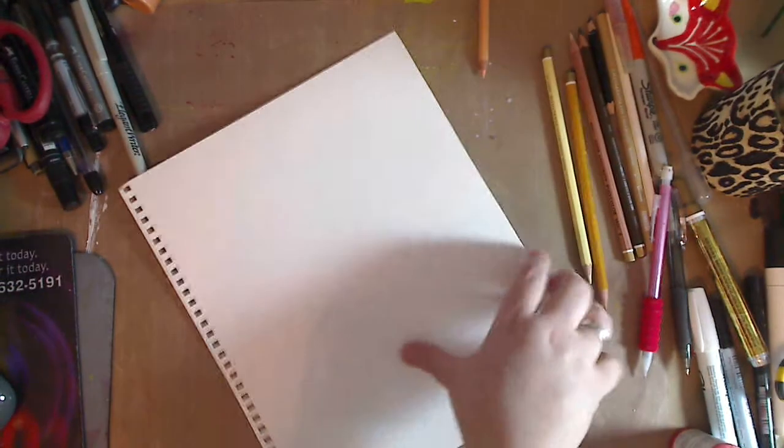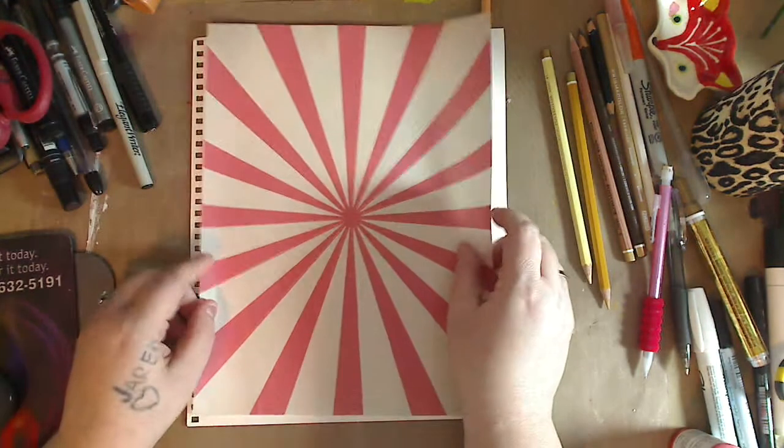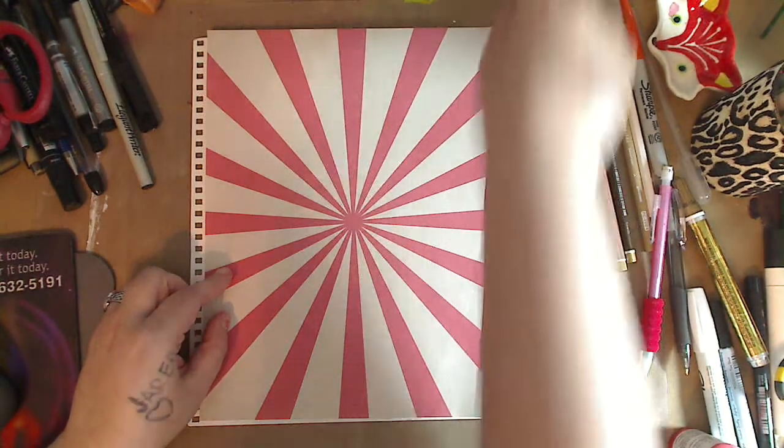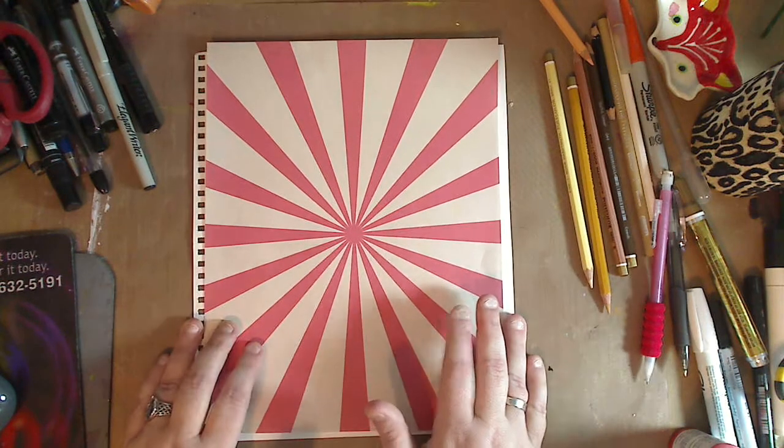So I got this, and then I got a piece of my watercolor paper. And let me just show you. I'm not going to worry about these little boopies on the end. I don't care about those right now. I'm just going to show you something, and I'm probably going to do a giveaway with this. But we're just going to glue this down.